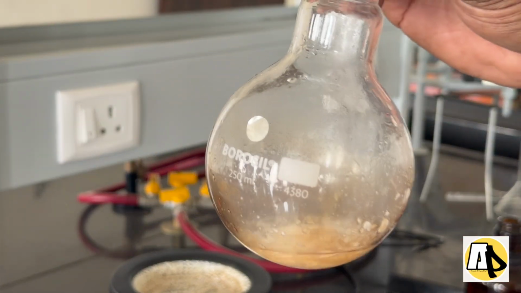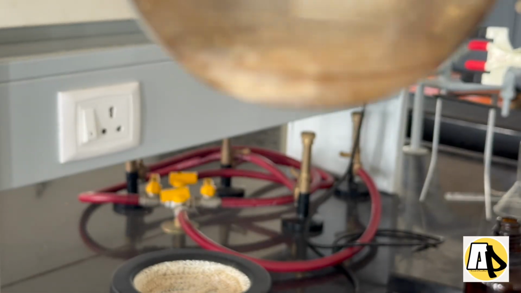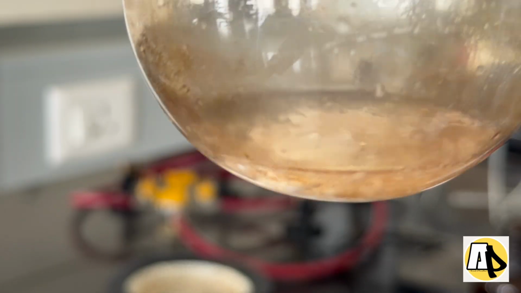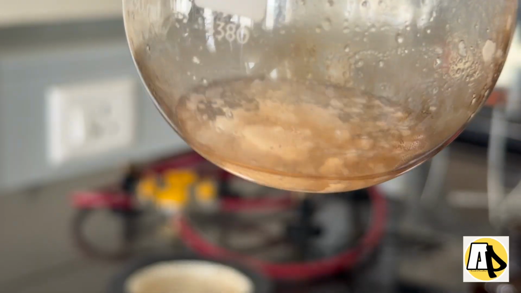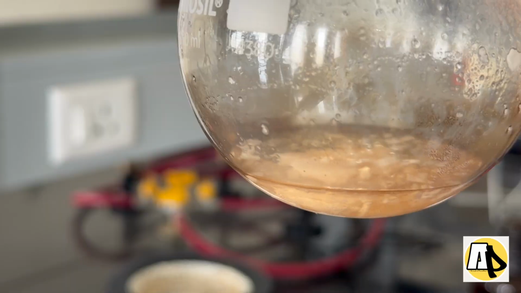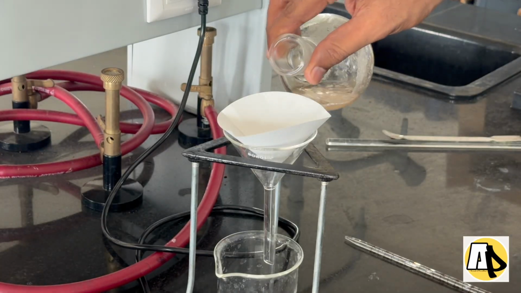As you can see now, the solid precipitate that is formed in the RBF is not getting solubilized even after shaking. So we have confirmed the formation of salicylic acid. Now we have to filter this and then I will show you the next step. Now we are going to filter this salicylic acid.